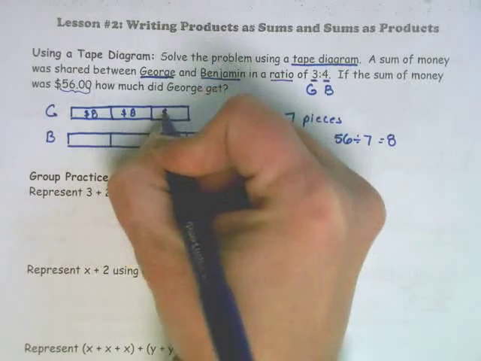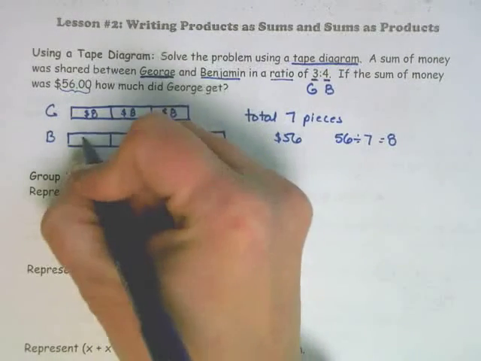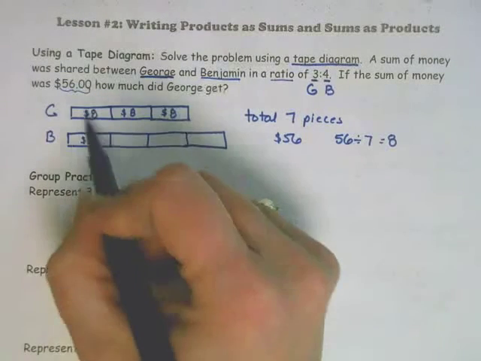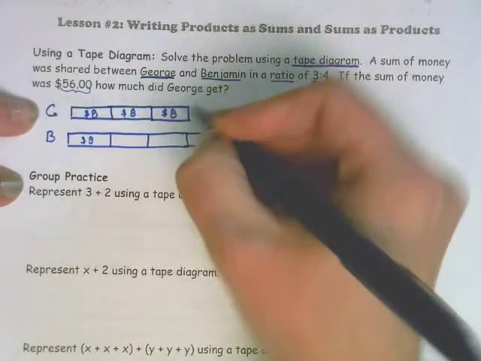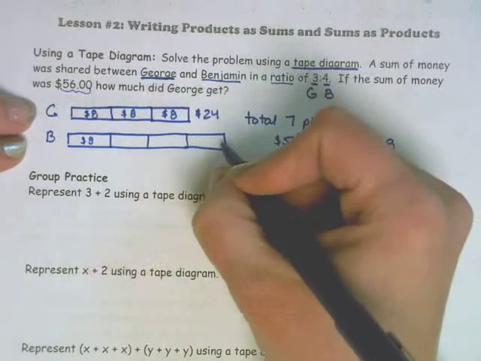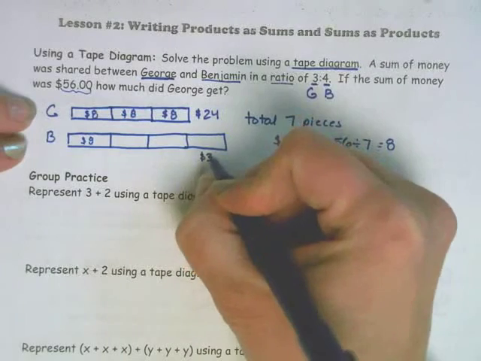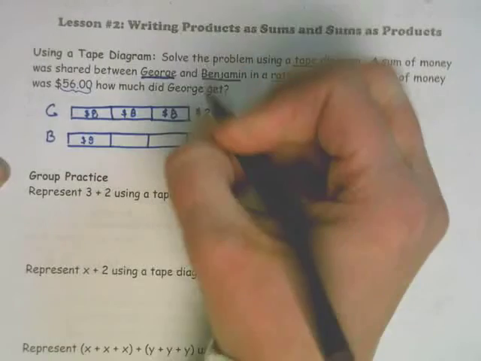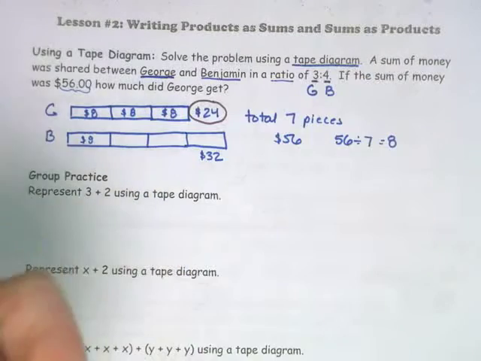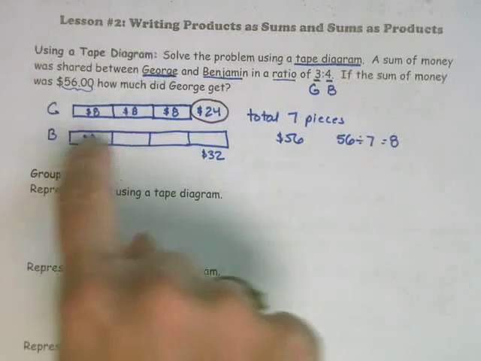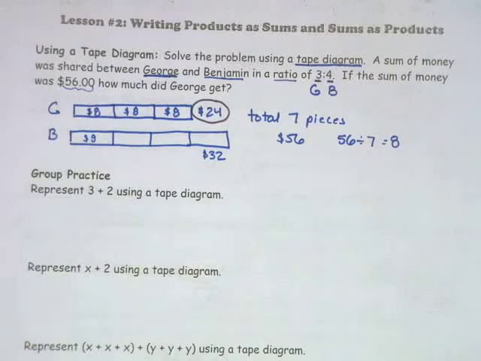$8, $8, and $8. All of these pieces are each going to be worth $8. So how much money did George have? How much money did Benjamin have? What's 8 times 3? 24. And Benjamin would have had 8 times 4, which would be 32. So the question actually asks us, how much did George get? He got $24. So in this situation, we used the tape diagram, these pieces that we didn't know how much they were, to help us work backwards and figure out this problem.